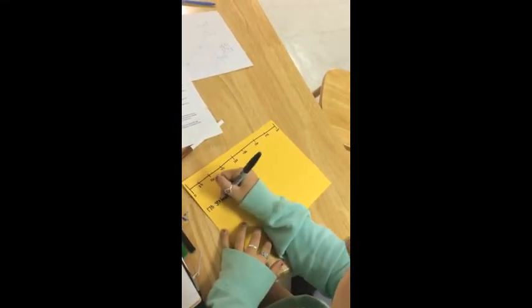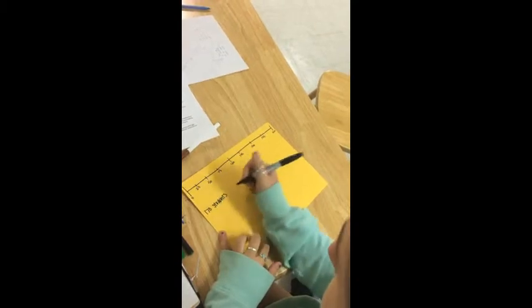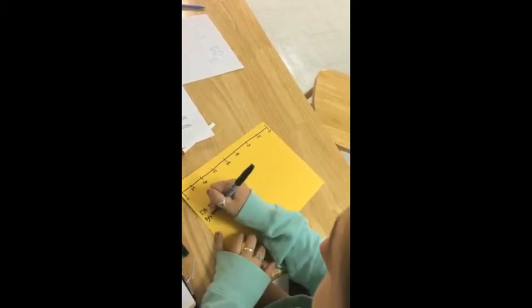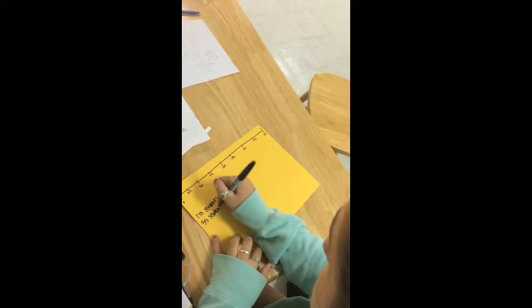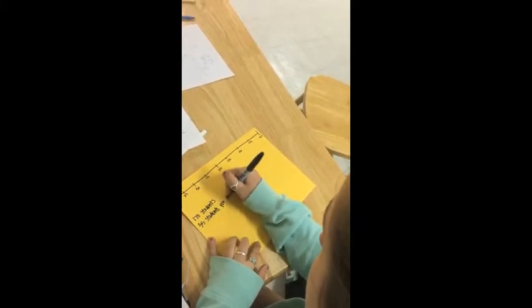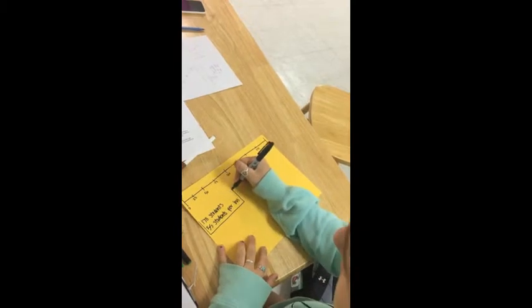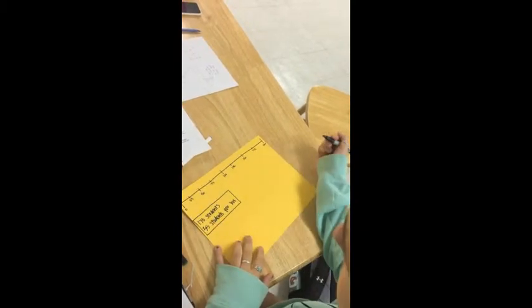Okay, so the problem is 170 students need to be transported on buses to a field trip. If each bus holds 35 students, how many buses will be needed? To do this problem, we'll first write down there's 170 students, and each bus can hold 35 students. All right, so that's our little key, and we're going to use a number line to help us out.